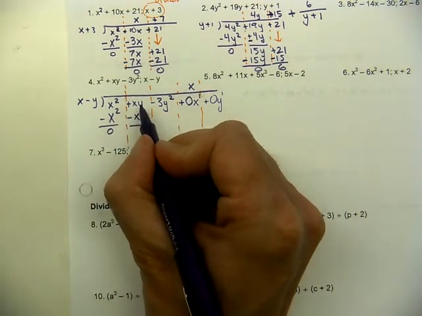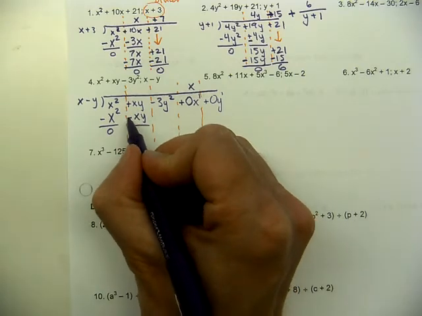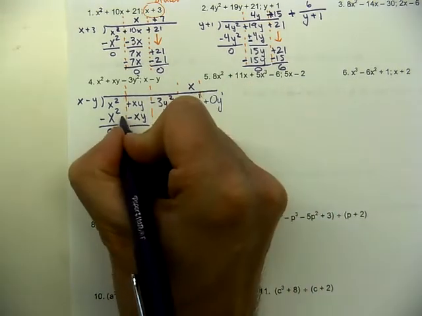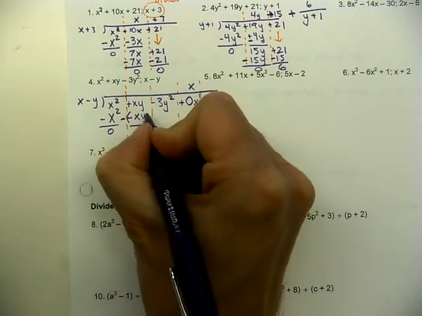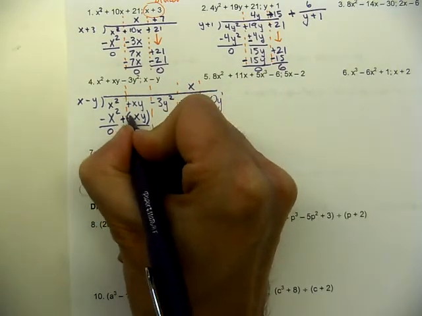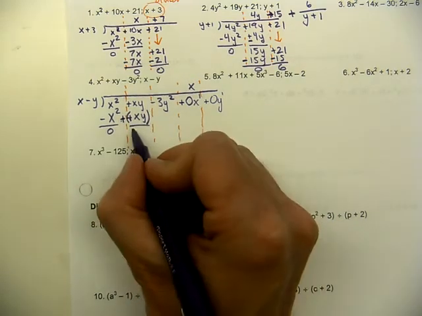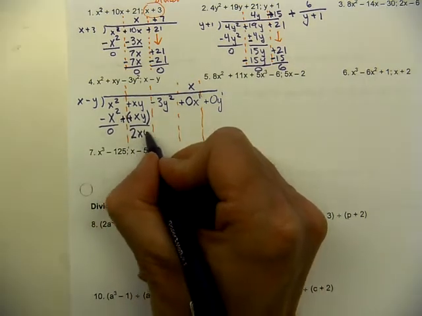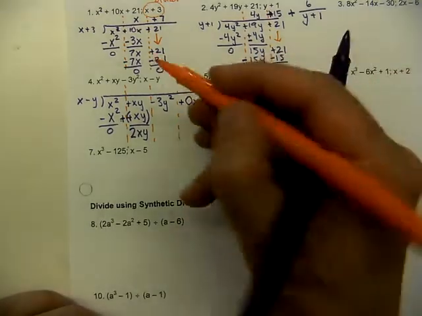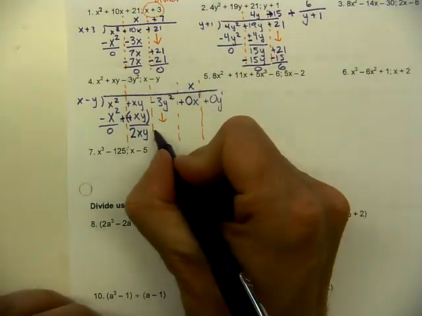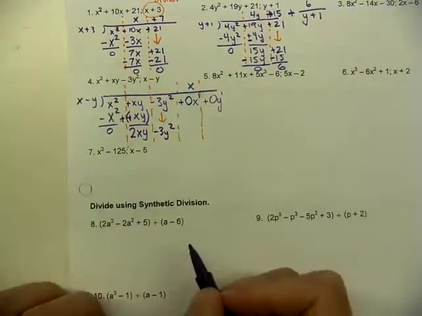But watch out here. You have an xy, but then you have to subtract a negative xy. So you're subtracting a negative. That means it's turning into adding a positive. So you have a positive adding a positive. That totals to a positive 2xy. Bring down the next term. We have a minus 3y squared.